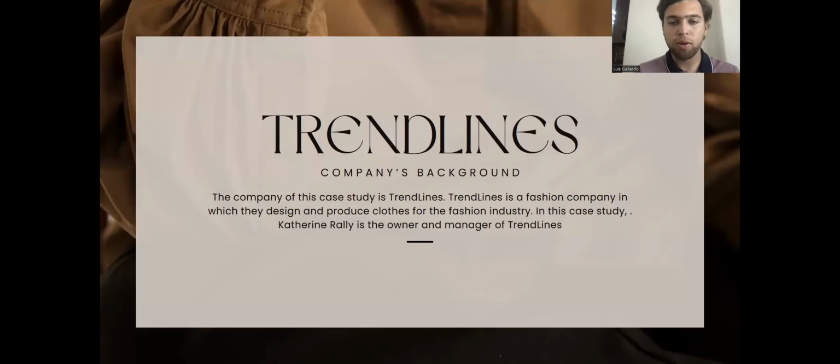Now, a little bit of the company's background and what we're going to talk about: the trend lines. What are trend lines? Trendlines is a fashion company that designs and produces clothes for the fashion industry. In this case study, we're going to focus on Catherine Rowley, because she's the owner and manager of Trendlines.